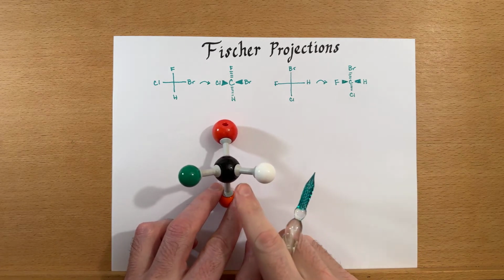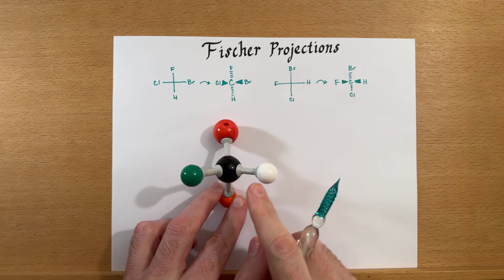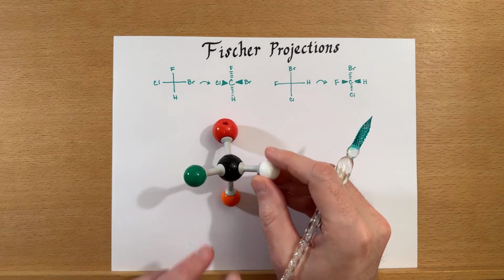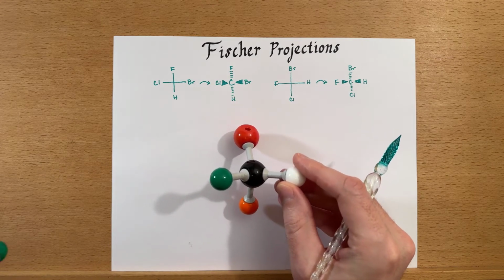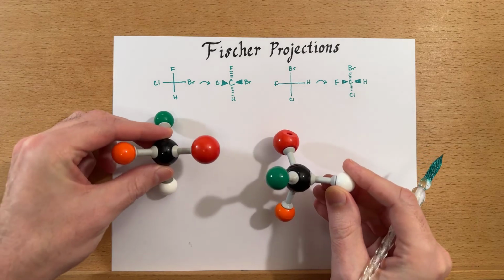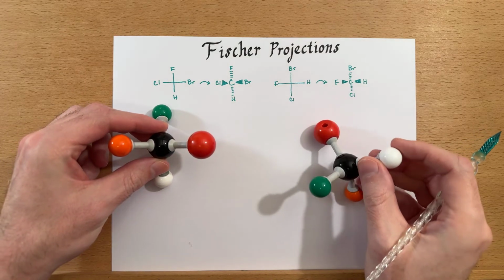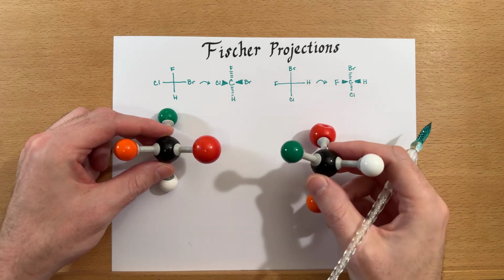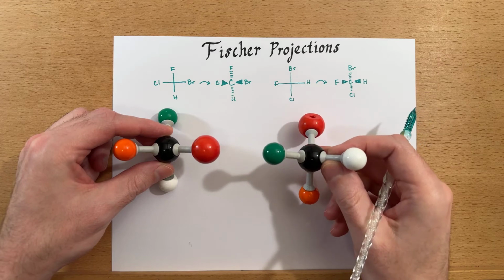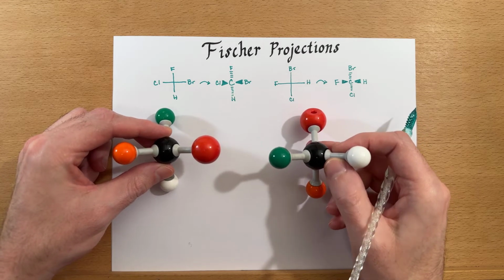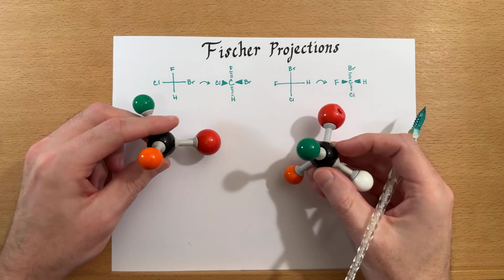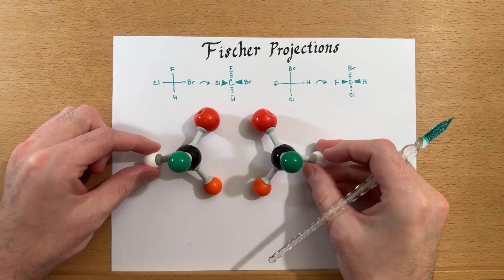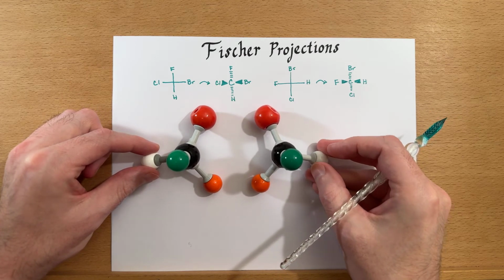So you can see the hydrogen is now facing up, the fluorine is facing up, the bromine and chlorine are down. And this is the enantiomer of what we saw previously. So here's the previous one, and I'm going to align them with the Fischer drawing. I've got them both lined up with what I drew on the paper. Now I'll rotate these around so that you can see they are mirror images of each other. So these are enantiomers.